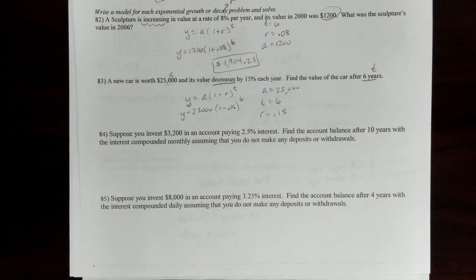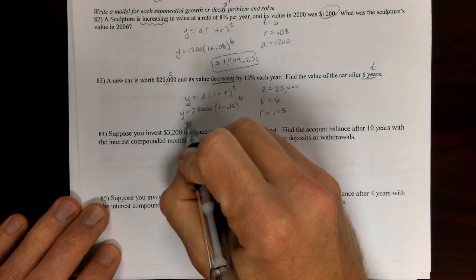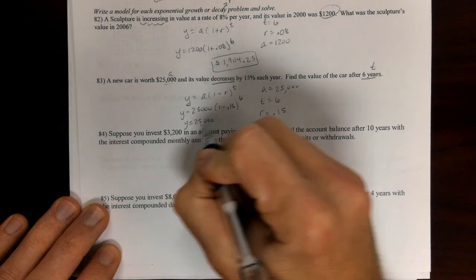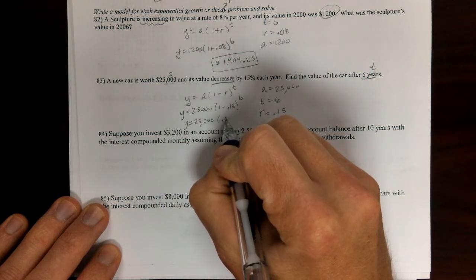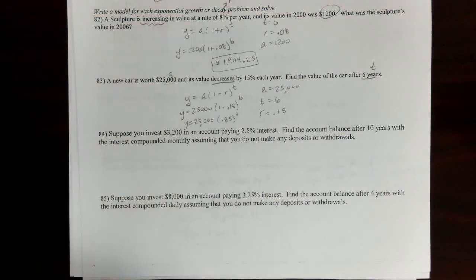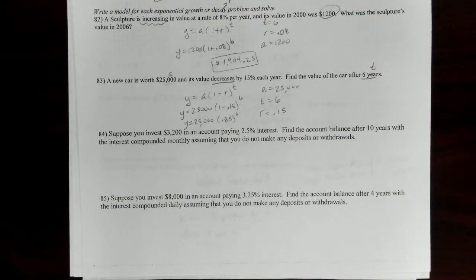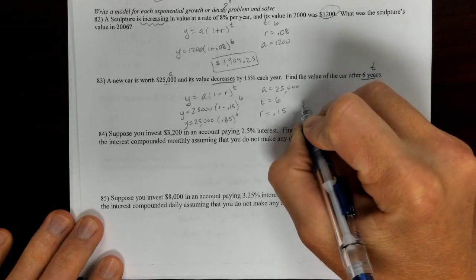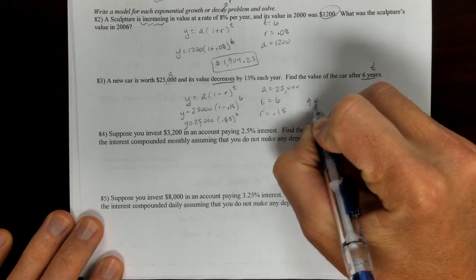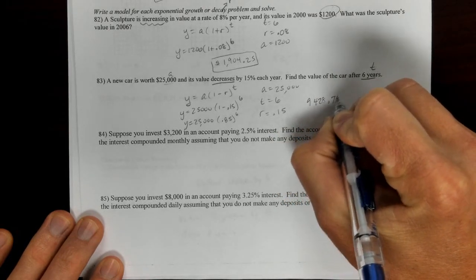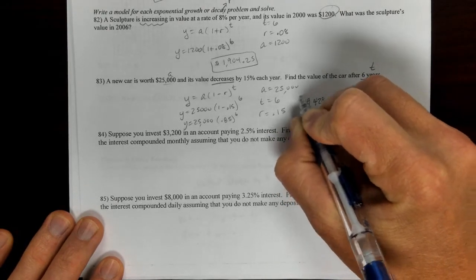So I'm going to plug that into my calculator. I've got y equals 25,000 times 0.85 raised to the 6th. I'll plug that in the calculator: 0.85 raised to the 6th times 25 grand. So after 6 years, my car is going to be worth $9,428.74.